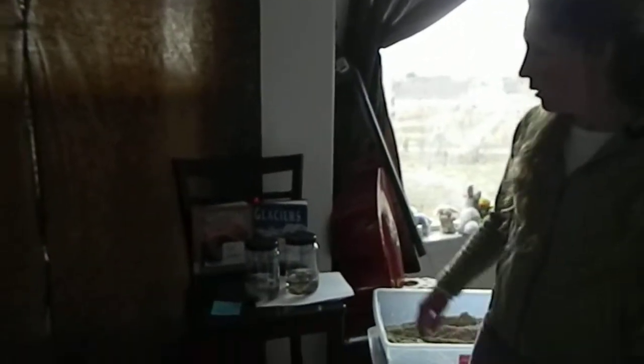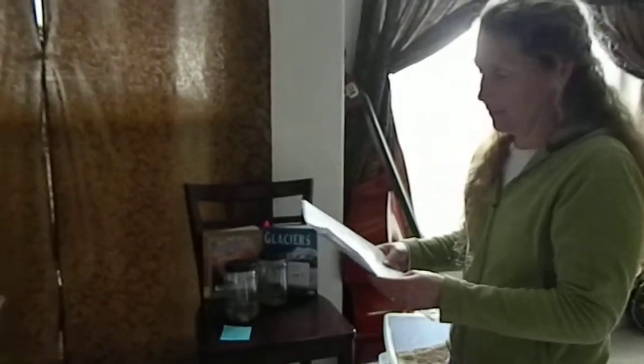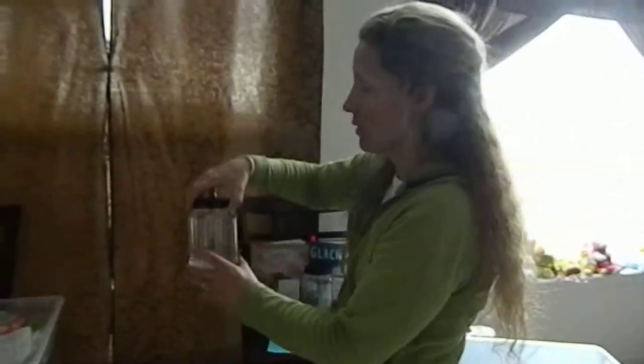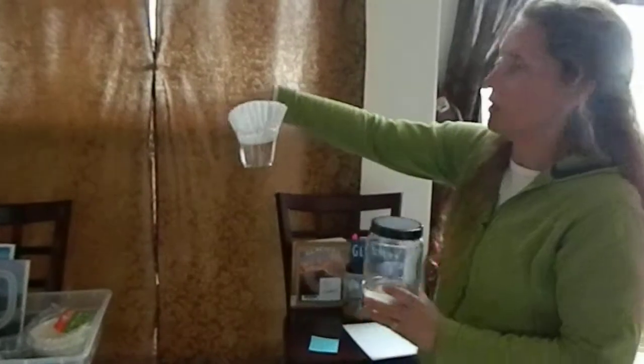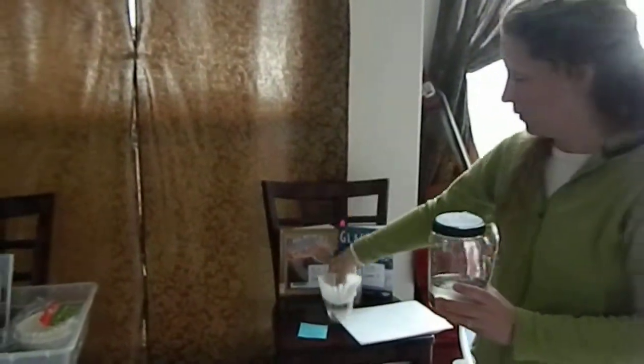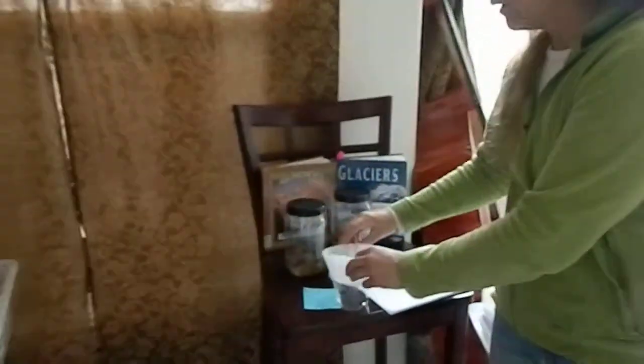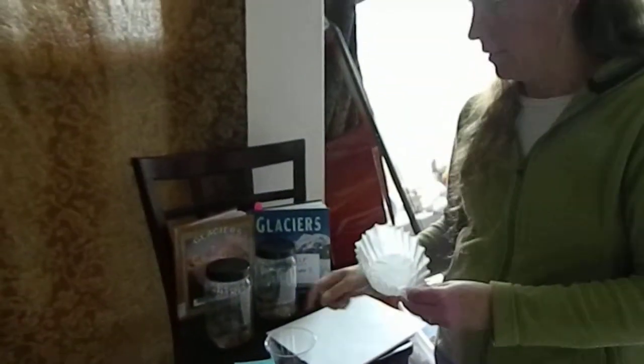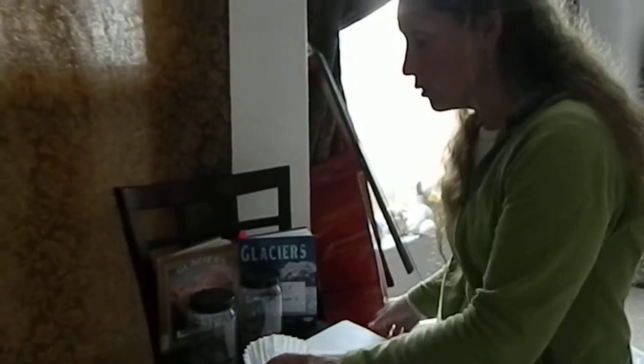While they're shaking it, you could maybe discuss what's happening, what changes are taking place, and you can discuss what changes are or are not taking place with the do not shake. Then you're going to take the contents of this and pour it into a coffee filter with a cup underneath to catch the water. And hopefully in the coffee filter will be the evidence of the sediment that's been knocked loose by the abrasive effects of that rattling and shaking.